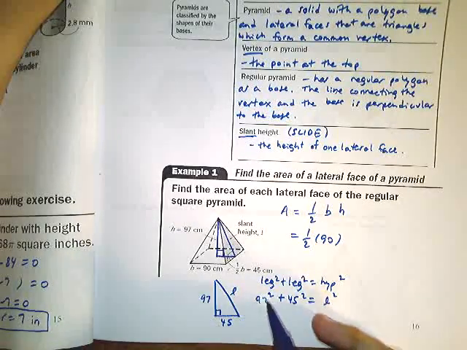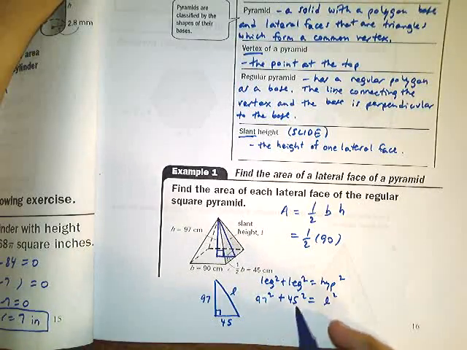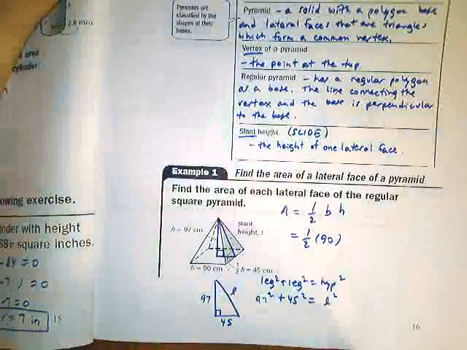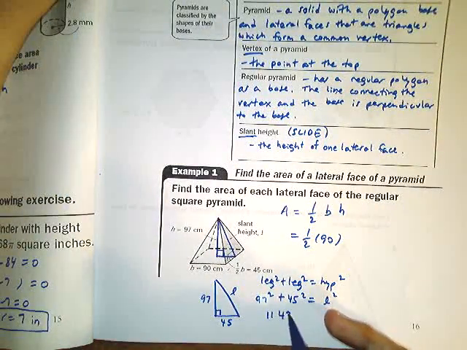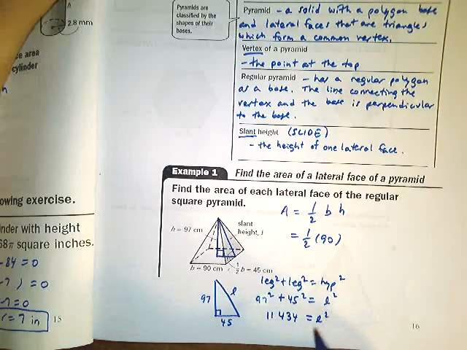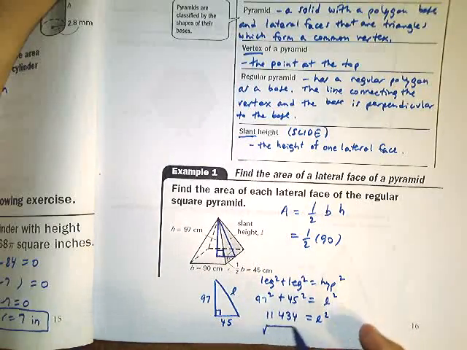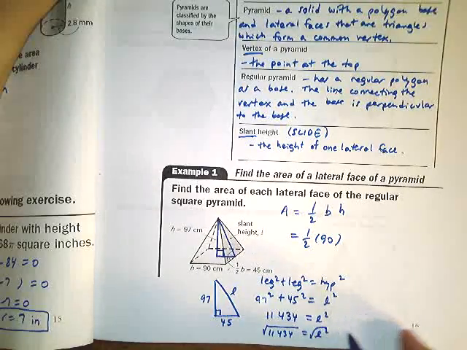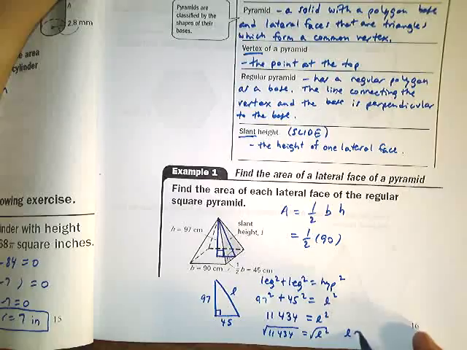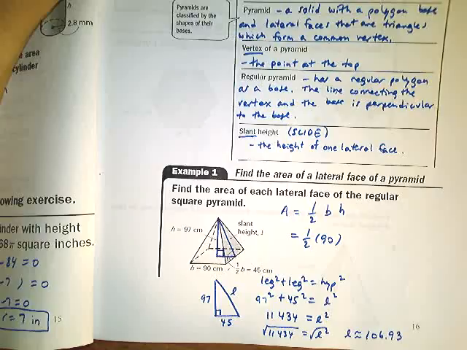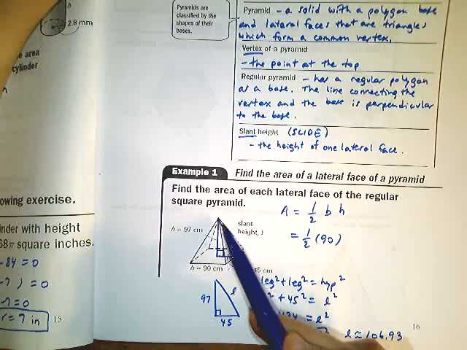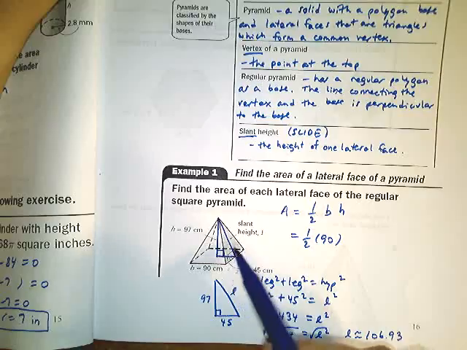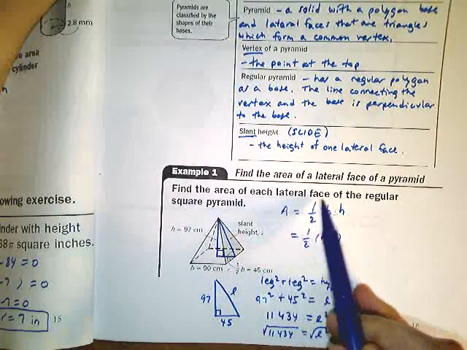So doing it that way, I would square 97 and square 45 and then add those two numbers together, which gives me 11,434. And then I would just take the square root of both sides to get rid of the square on my L. So L would end up being approximately 106.93 centimeters.